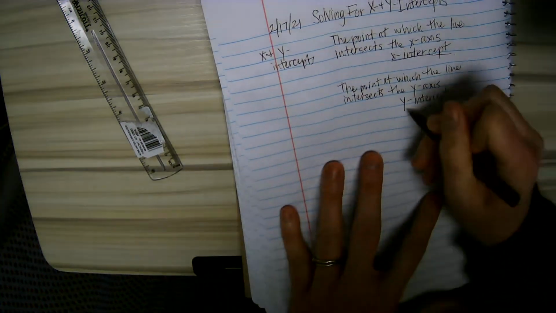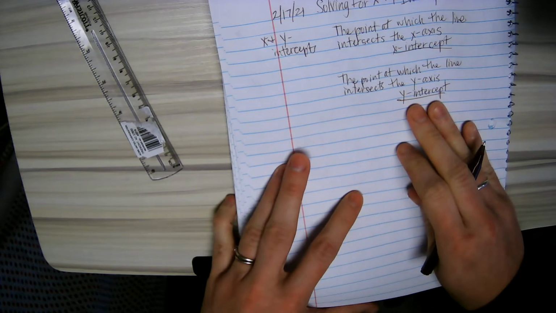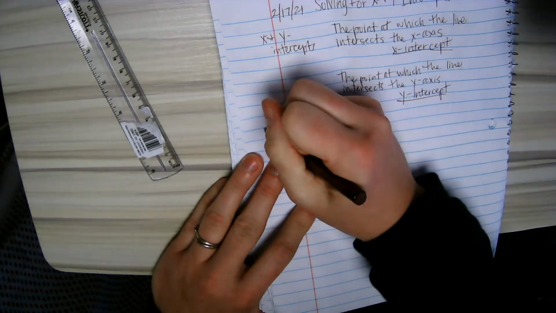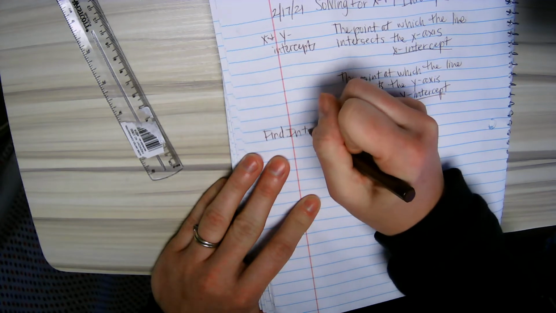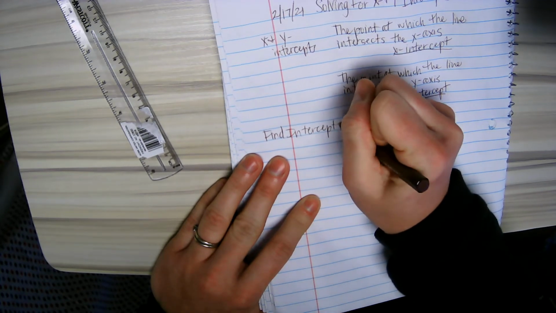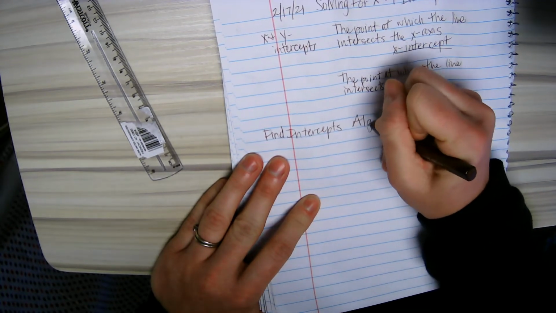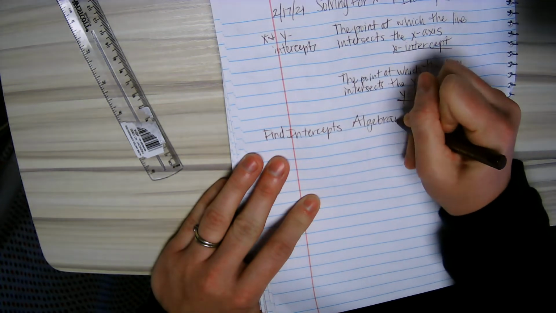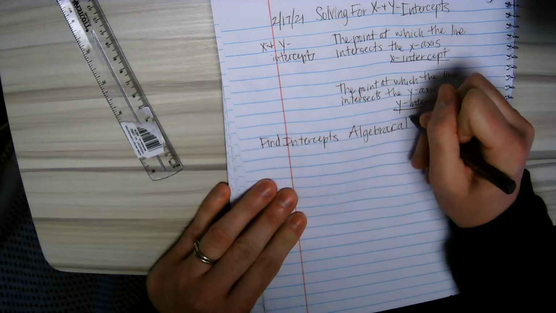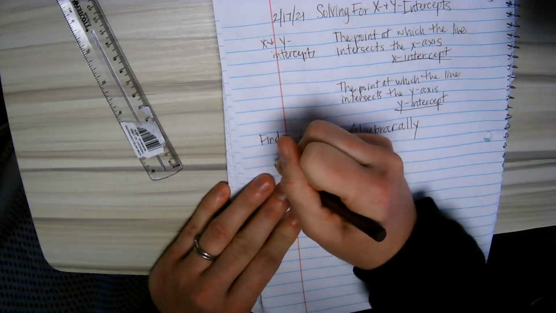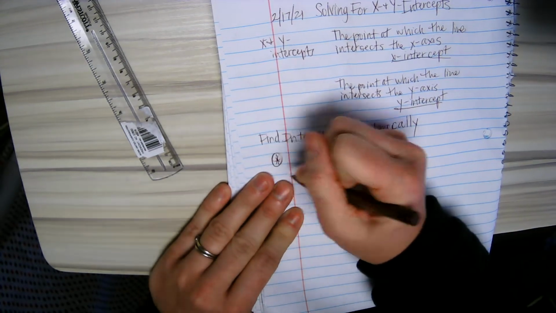So today we're going to find our intercepts algebraically, using algebra, right? Algebraically. So, here's what's super important.